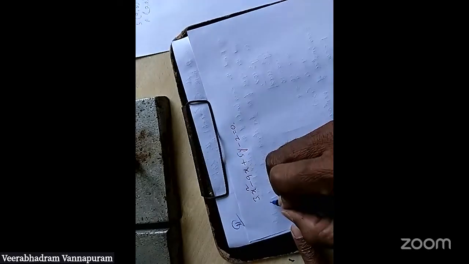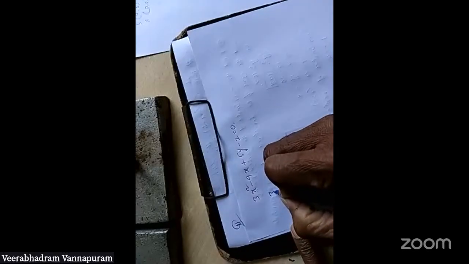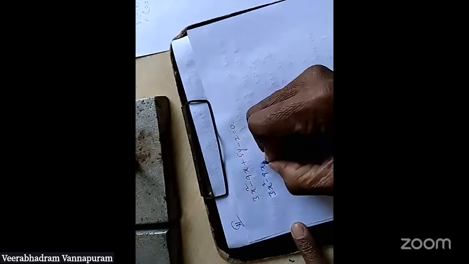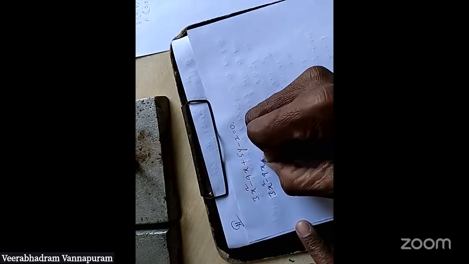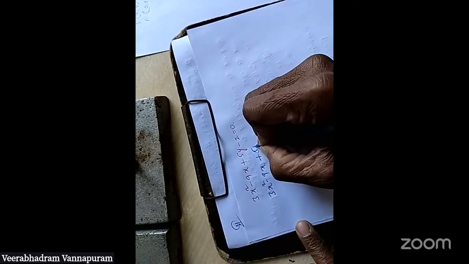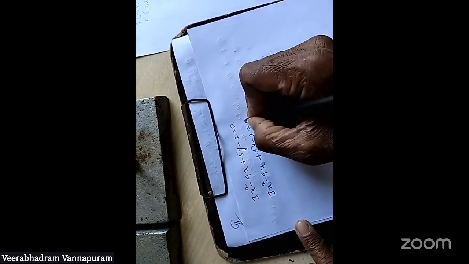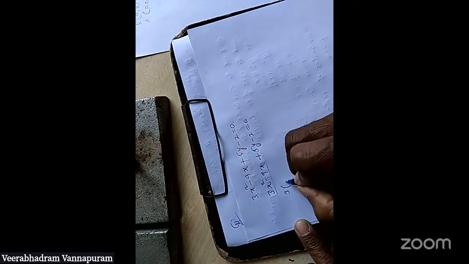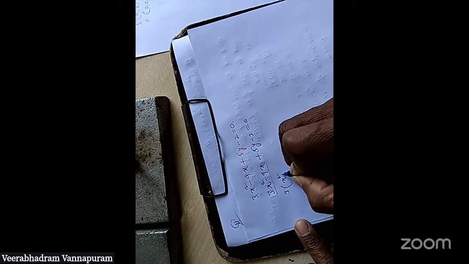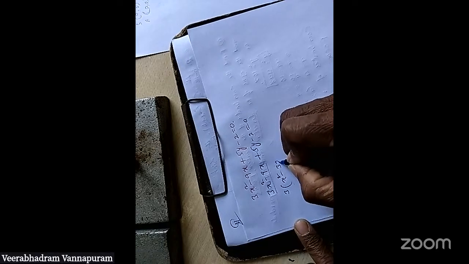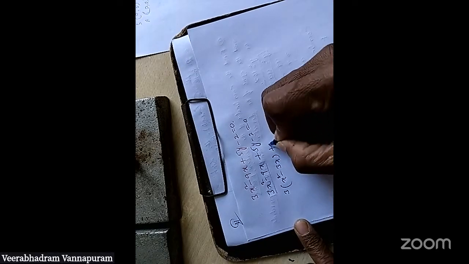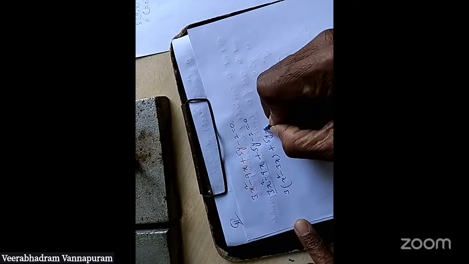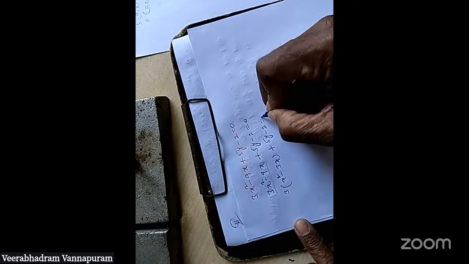So now transform the equation. 3x square minus 9x plus 5y minus 2 equal to 0. From the first two terms, take 3 as common: 3 times (x square minus 3x) plus 5y minus 2 equal to 0.